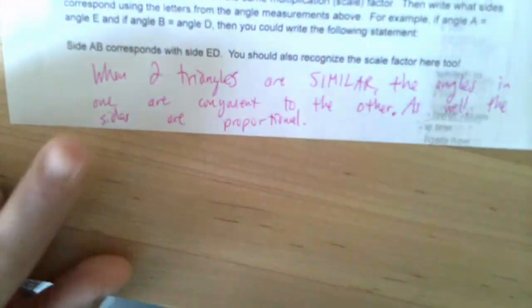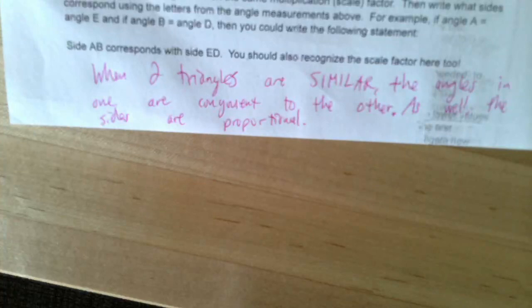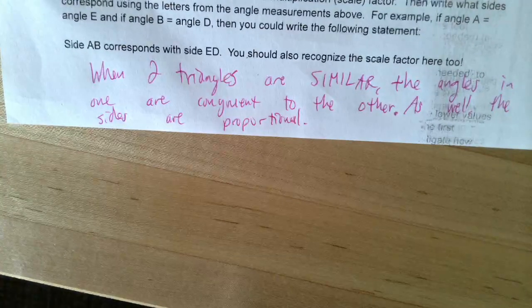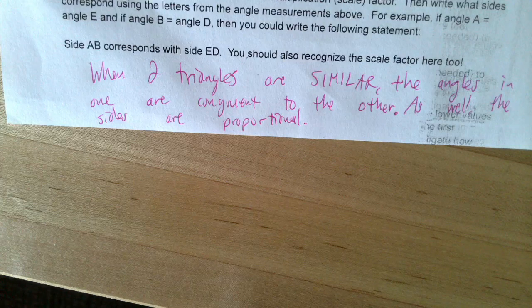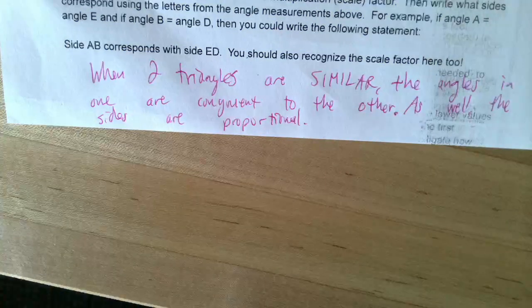Similar triangles are not just, they look kind of the same. No, they have a particular, specific mathematical relationship where the angles in one are the exact same as the angles in the other, and their sides are all proportionate. Proportionate. I don't know what the right word would be there. I guess we wrote proportional.